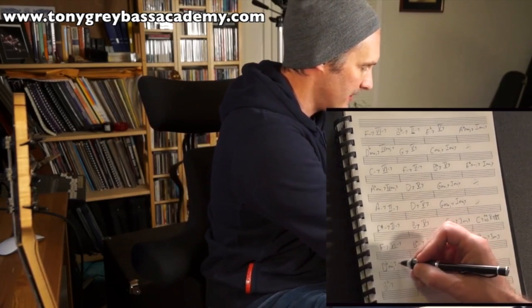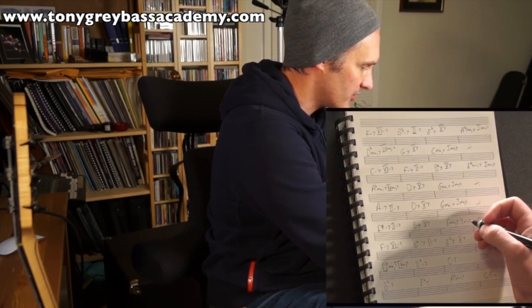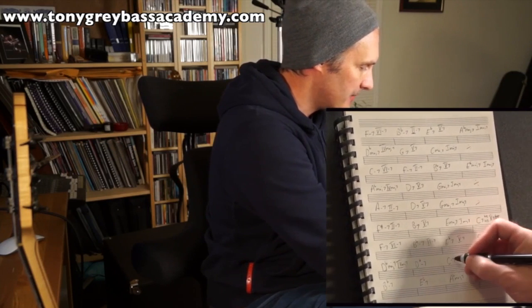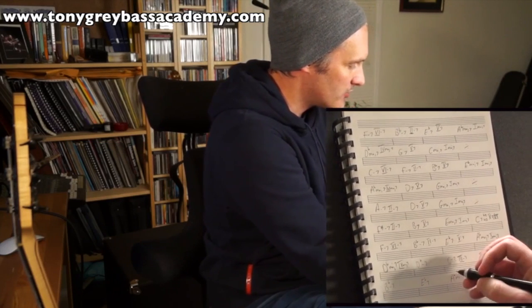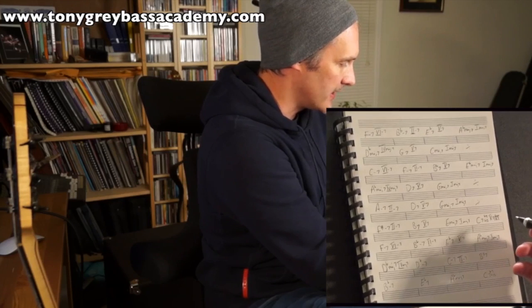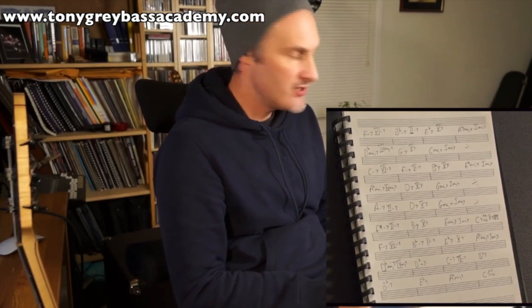Now we have 4 major 7 again. Now we have another interesting chord. I'll do the C minor first. It's a 3 minor 7. And you know, we're obviously not changing key here, but obviously the D flat minor 7 isn't from A flat major. So what this is, it's a modal interchange chord.